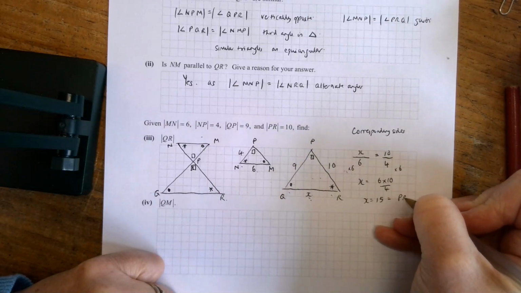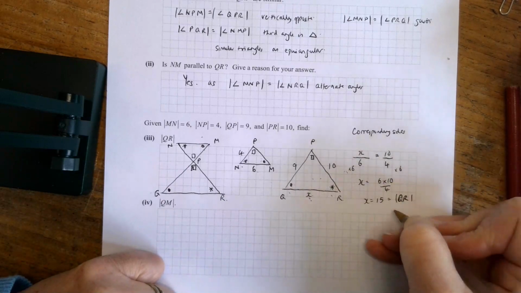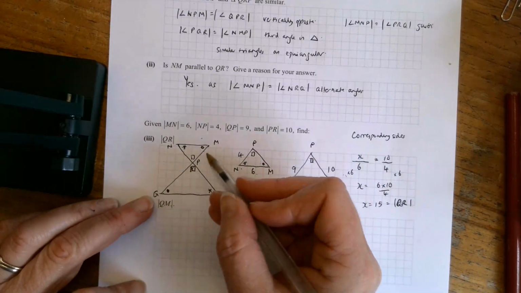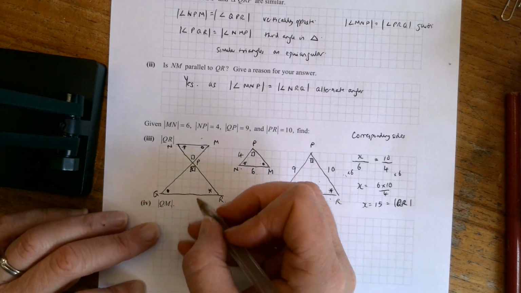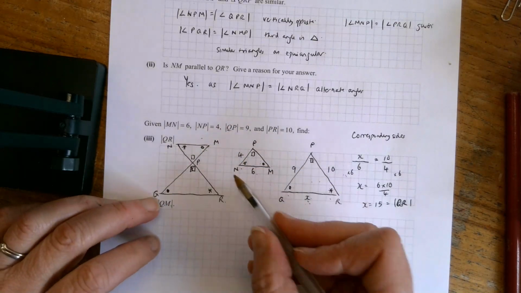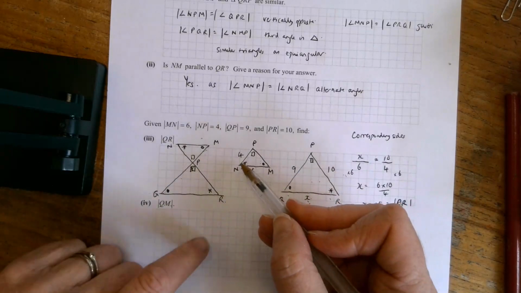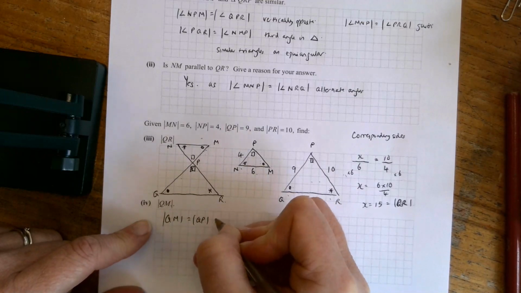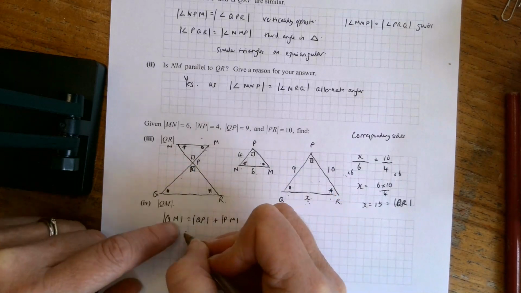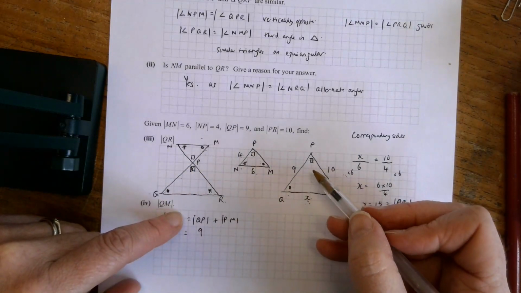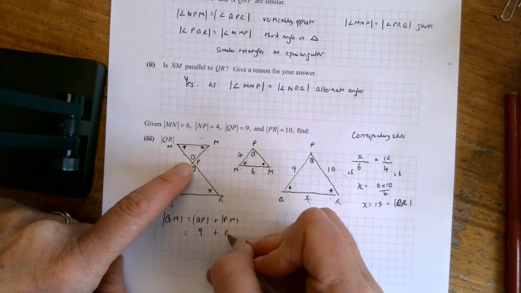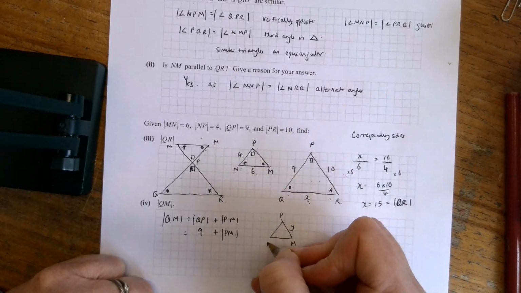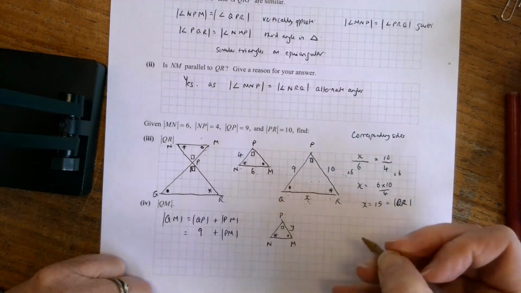So QR is equal to 15. This side now is equal to 15. Find QM. QM is the whole of that. So to find the whole of that length, I need to find this bit and this bit. I know QP is 9, so QM is equal to QP plus PM. QP is 9, and PM I haven't got. So let's call that y, and we're trying to find it.